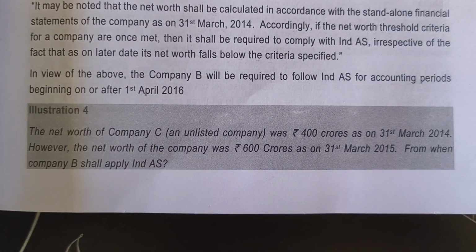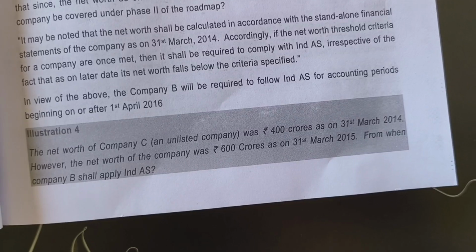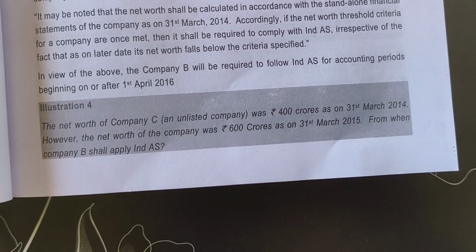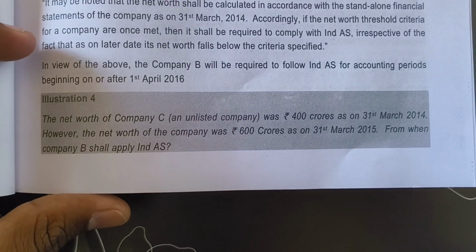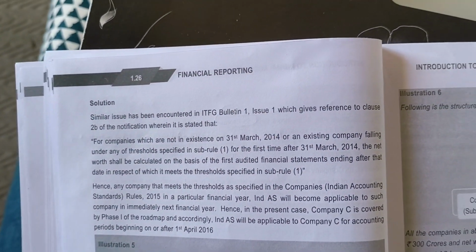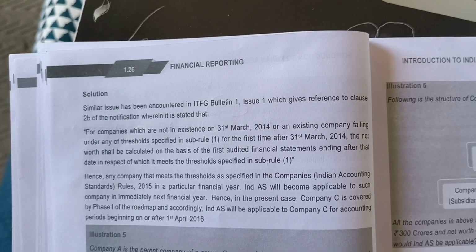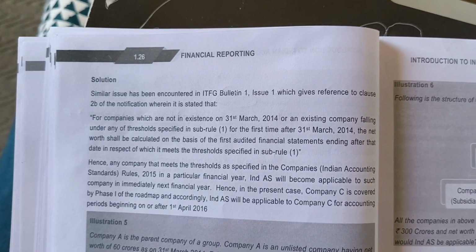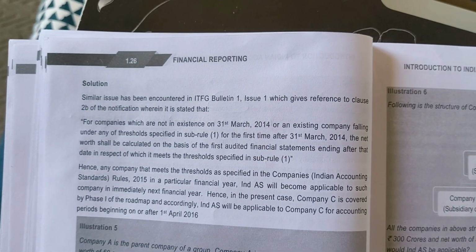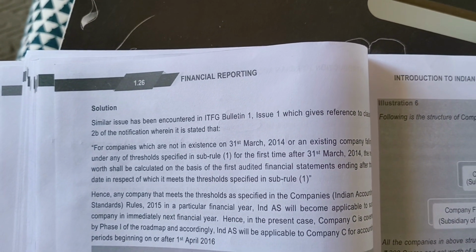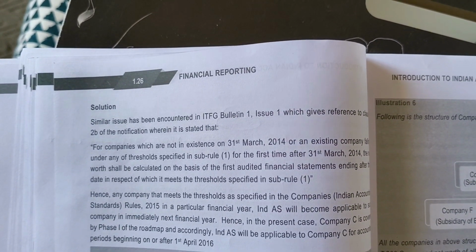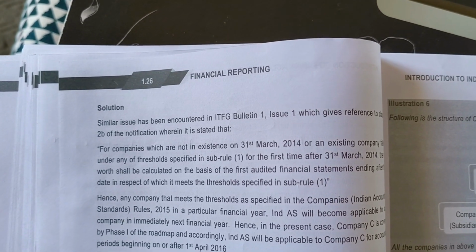And we'll go to the fourth illustration. Even this illustration 4 is also the same, and initially it was 400 crore and then it increased to 600 crore. So in this solution it has given that we have to consider the 500 crore above figure, which is 600 crore. So we have to consider from that date, so it's applicable from 1st April. You can read the question and answer, it's quite easy.